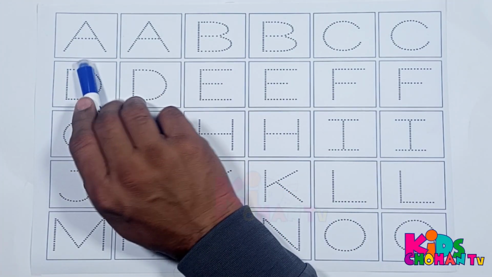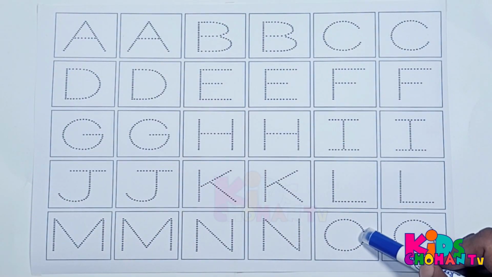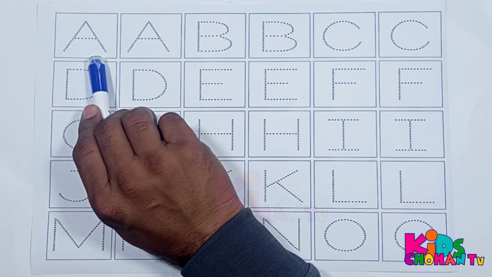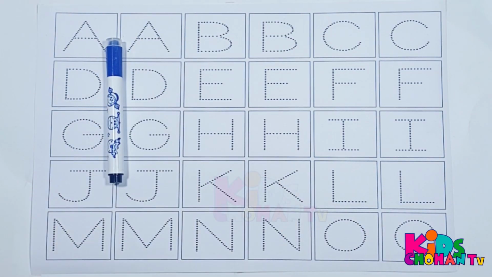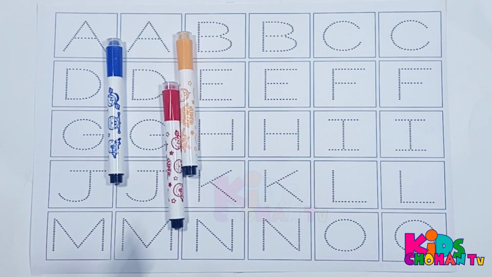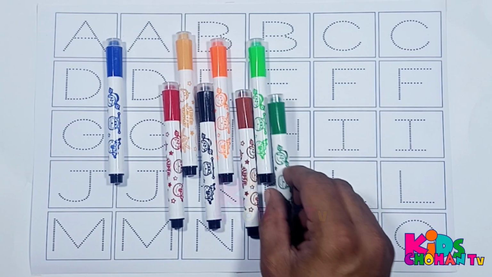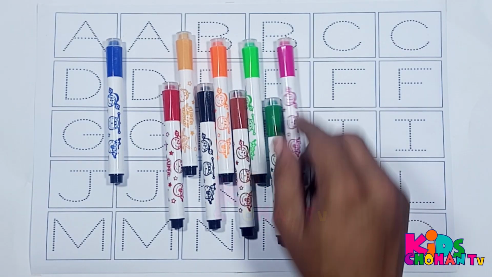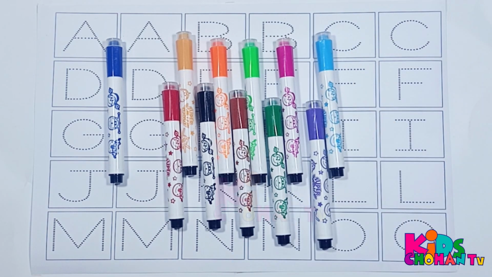Alphabets A, B, C. A to O. Blue color, red color, yellow color, black color, orange color, brown color, green color, dark green color, pink color, violet color, sky blue color, pink color.